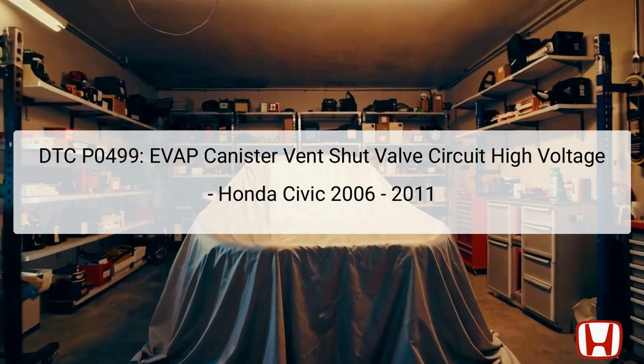The EVAP system captures fuel vapors from the fuel tank to prevent them from escaping into the atmosphere. The vent shut valve controls the flow of these vapors. Its role is crucial in maintaining emission standards. The valve is typically located near the fuel tank, integrated within the EVAP canister assembly. Diagnosing this code is essential to ensure compliance with emissions regulations and to safeguard the vehicle's performance.